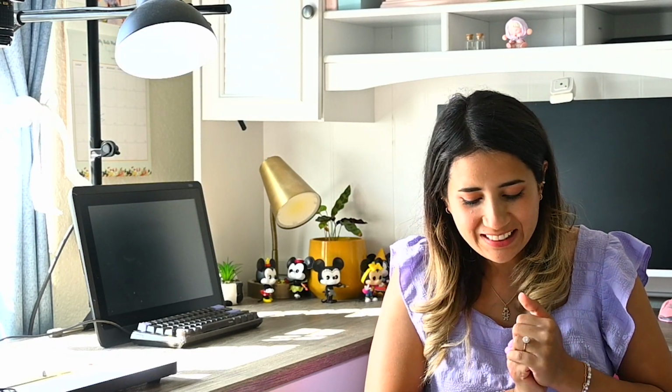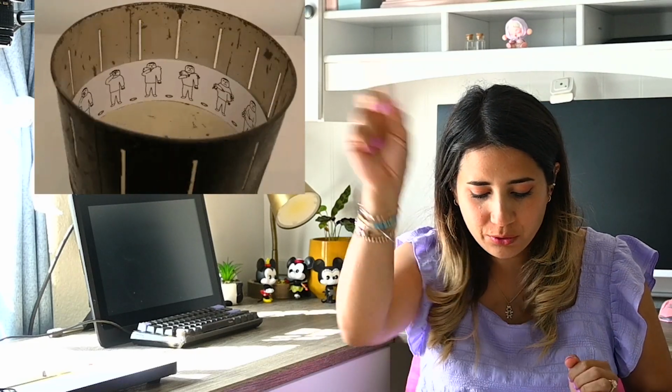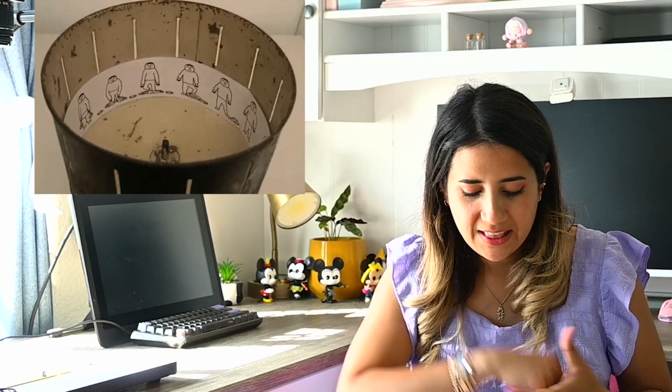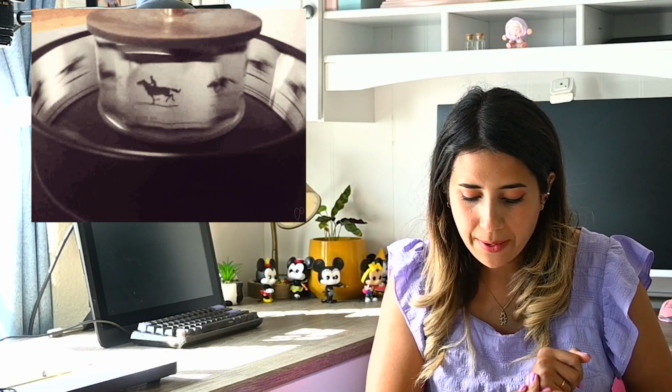Some of those devices are the thaumatrope, here it is, and then the phenakistoscope, I can't say them, and then the zoetrope, yep, and then the praxinoscope in 1877 by Emile Reynaud.